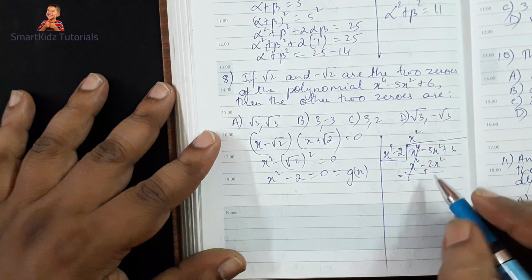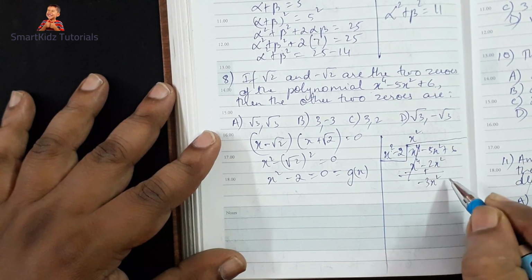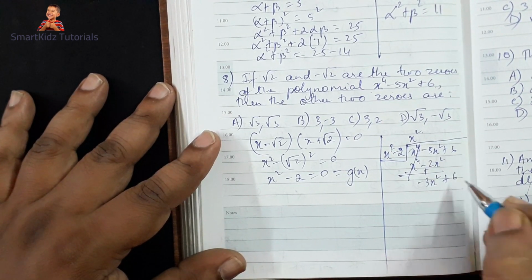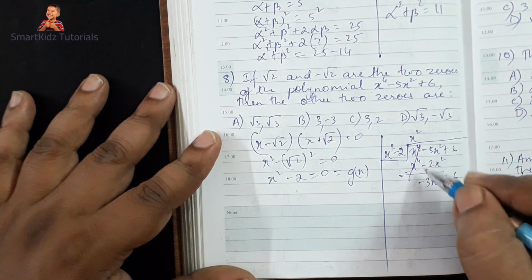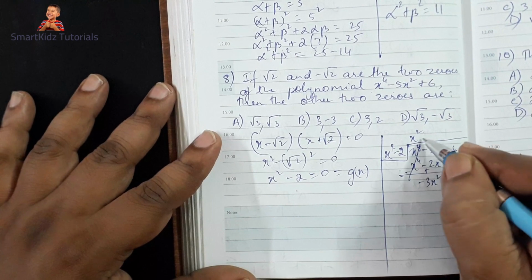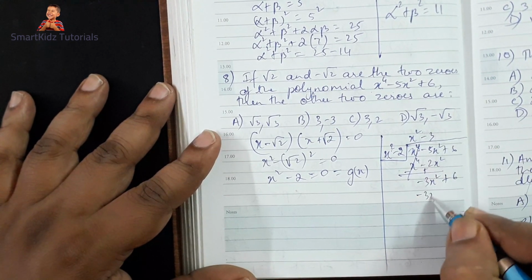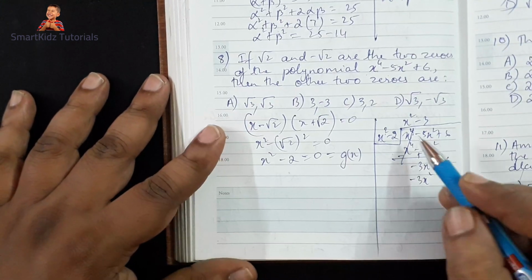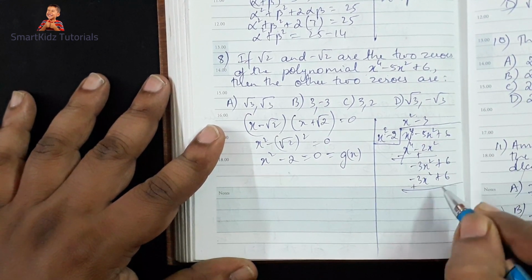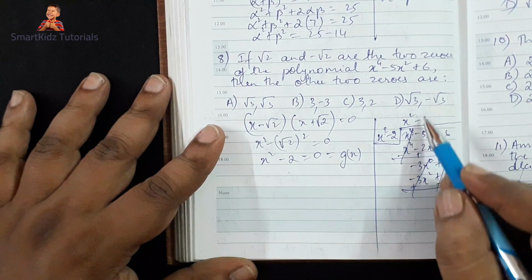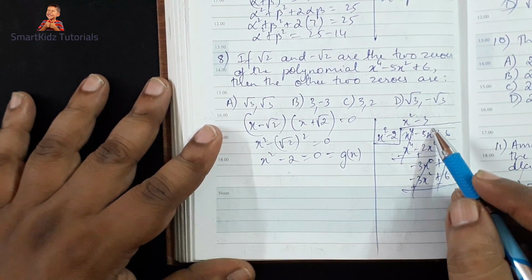This will cancel and we will get minus 3x square plus 6. We'll bring this plus 6 down. X square is here, so just we need to put minus 3 over here. We'll get minus 3x square, and minus 2 into minus 3 will give us positive 6. Change the sign throughout, both these cancel and we get x square minus 3.